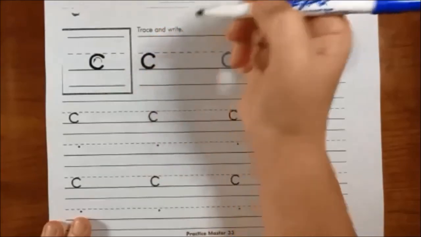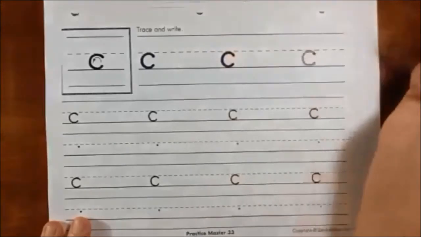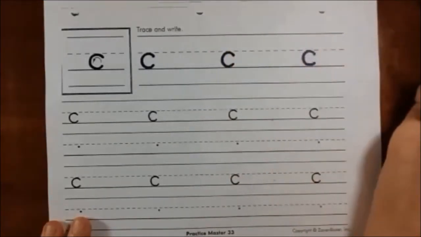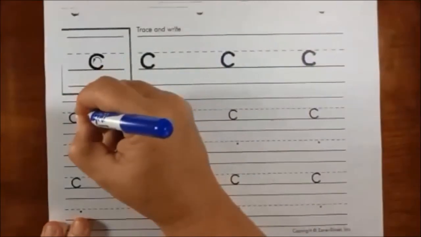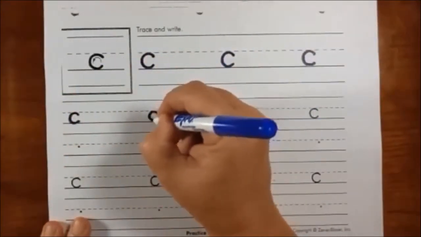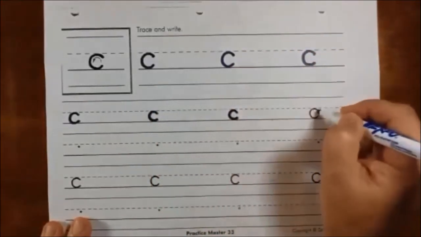Around, open. Around, and we leave it open. Around, open. Okay, let's try a few more. Around, open.